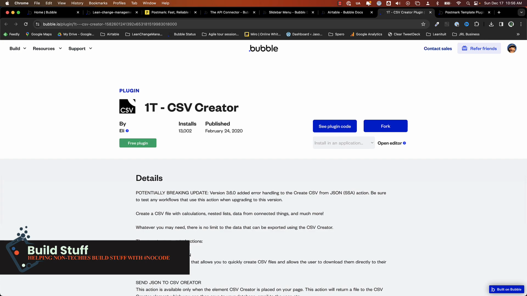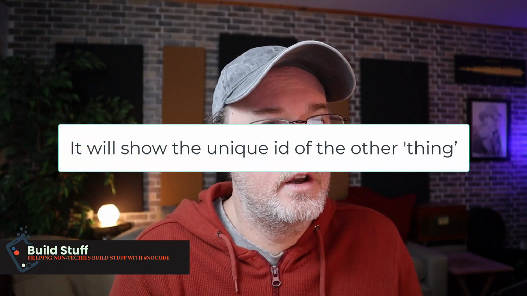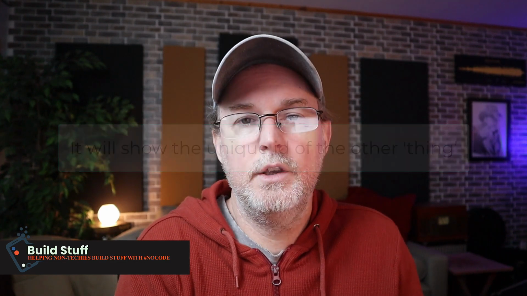So if you have a repeating group that's listing a bunch of data and it is actually pulling data from an option set or another thing, Bubble's CSV output won't actually allow you to grab different fields in those related things. This one will. Now, the plugin creator is moving this towards only using JSON to be able to create it.